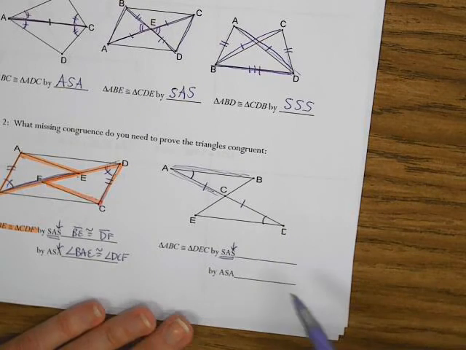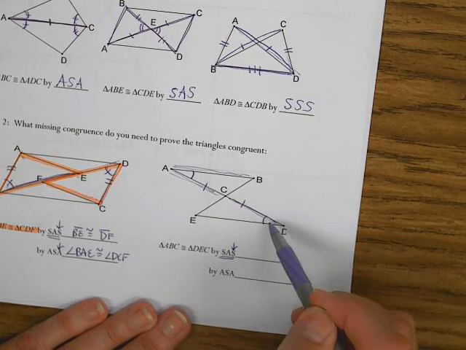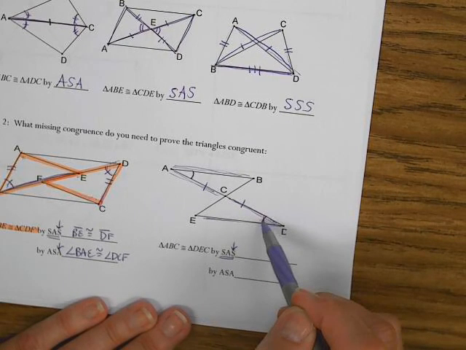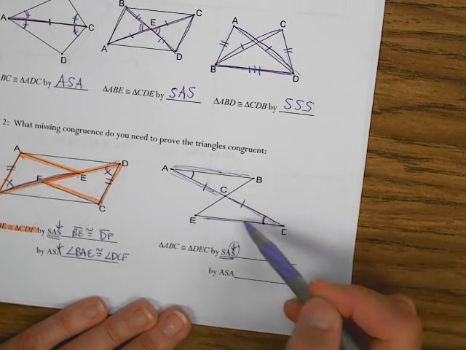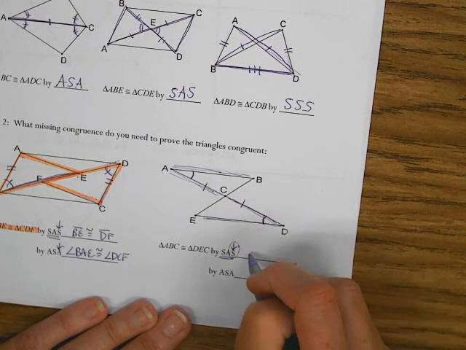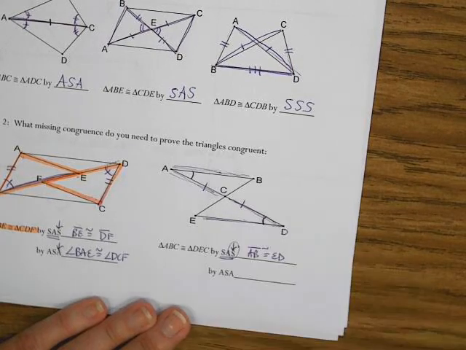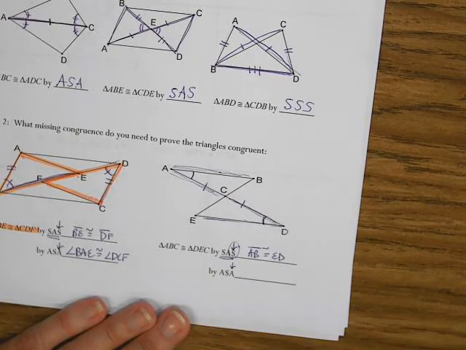And then down here, I need the side that includes the angle. So I have a side and an angle. I'd have to have this side that includes the angle. So this missing side would have to be AB and ED. This is supposed to be a D there. AB congruent to ED. Now if I want to get angle, side, angle, I'm clearly missing the other angle.